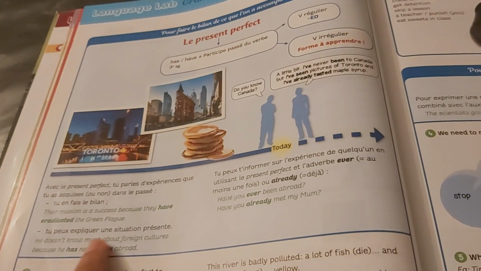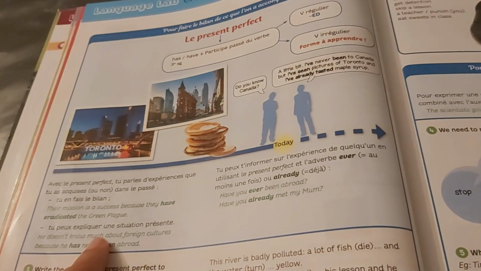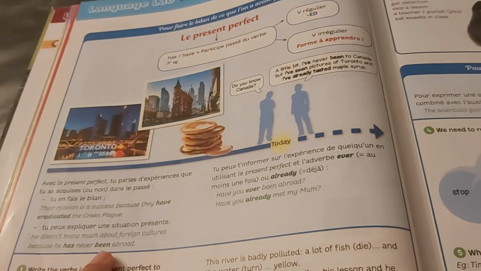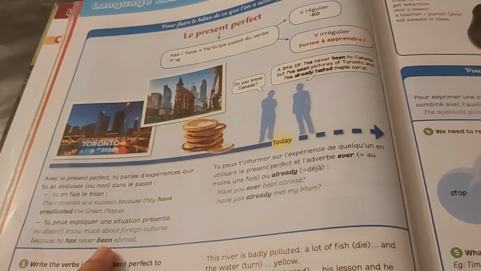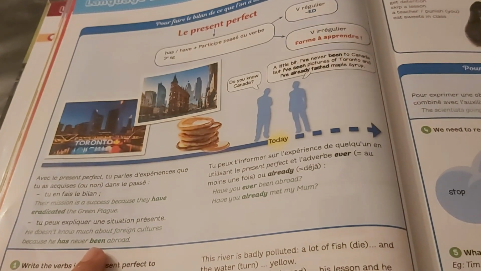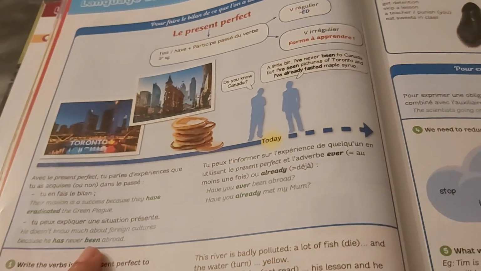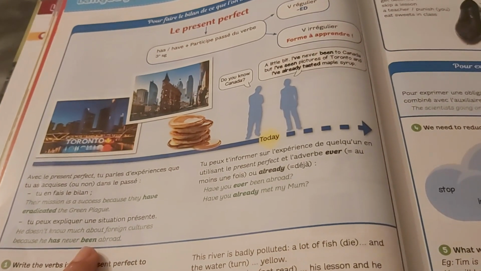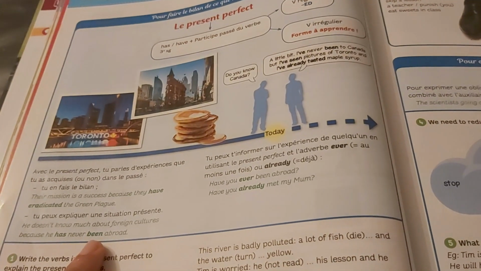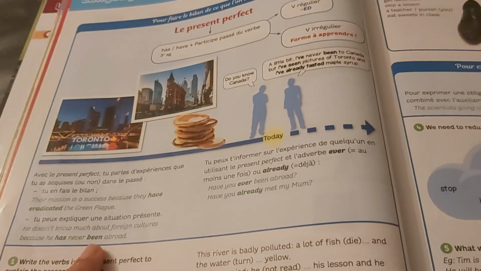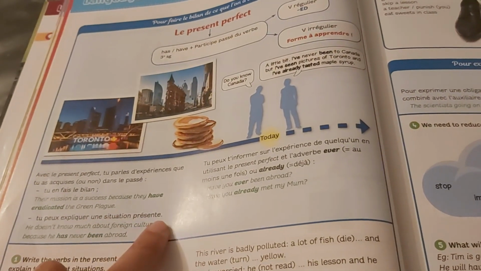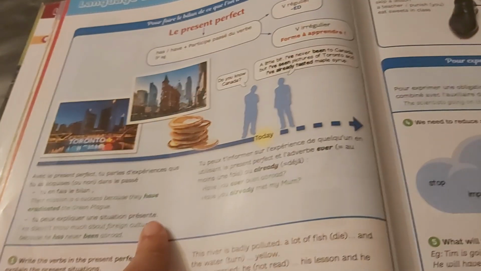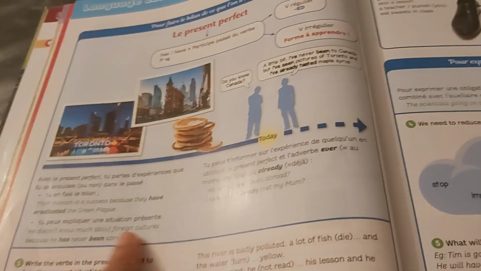For example, I have finished my homework. Je viens de terminer mon devoir. Donc, c'est une action que tu as déjà commencée au passé et on voit le résultat. Donc, tu parles d'une situation présente, c'est que tu as terminé ton devoir. Tu viens de le terminer.